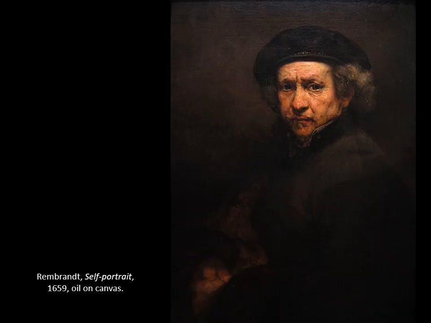Rembrandt also worked in oils. Another self-portrait here. Rembrandt did hundreds of self-portraits over his career, and he really liked to work in oil. I mentioned him with drawing, how he was a prolific drawer. He really did understand oil paint as well and worked heavily in it.